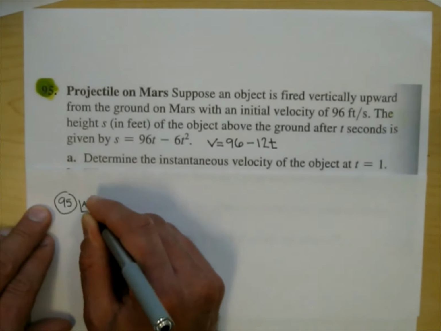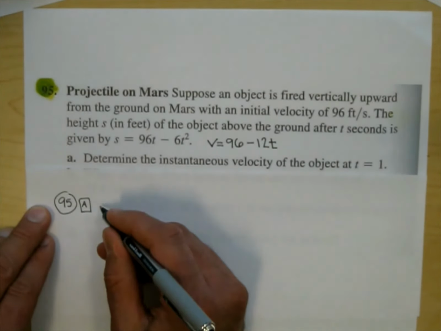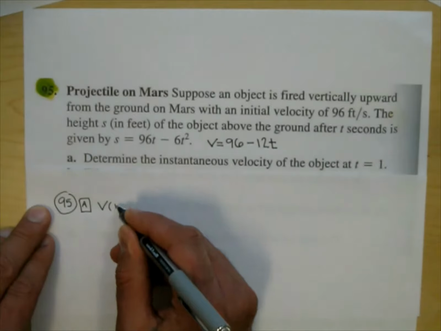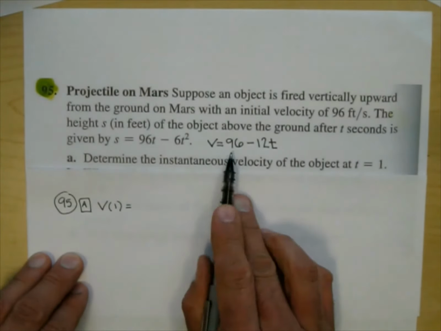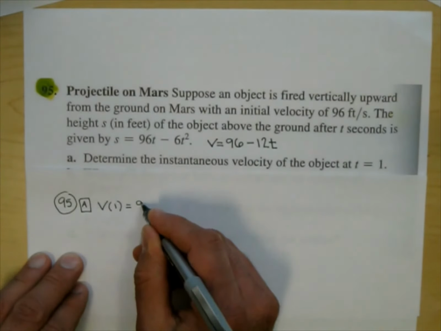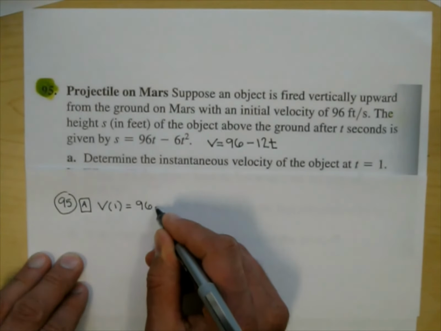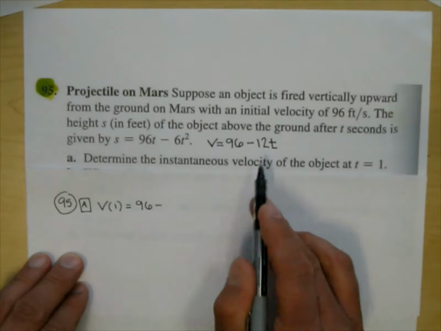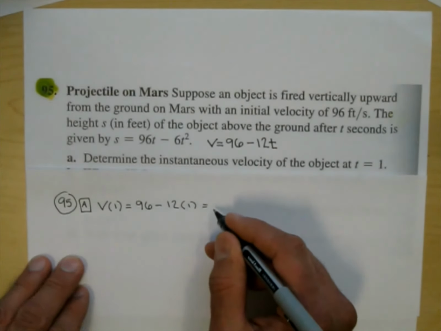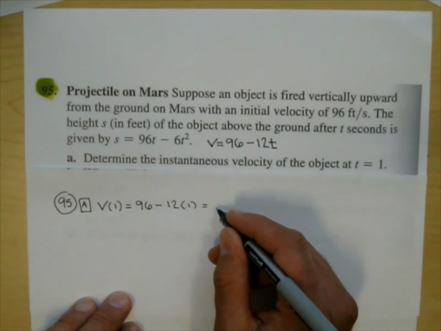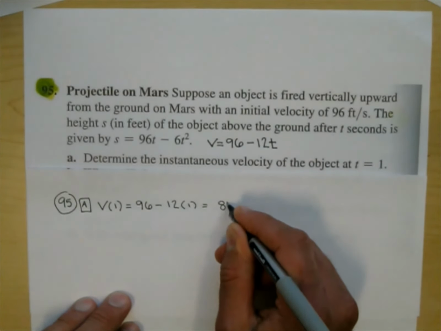Here's A. So what you do is you go V of 1. V of 1 is 96 minus 12 times 1. 96 minus 12 is 80 something, I think it's 84, and we have to put our units.